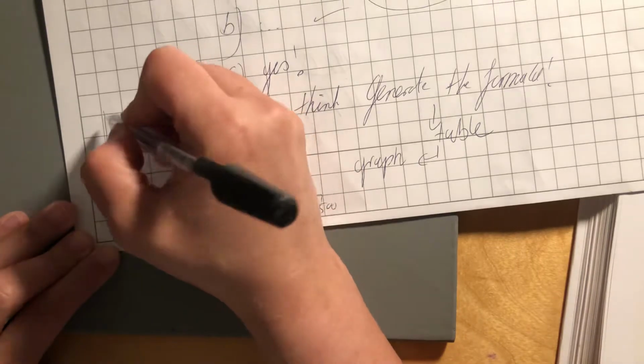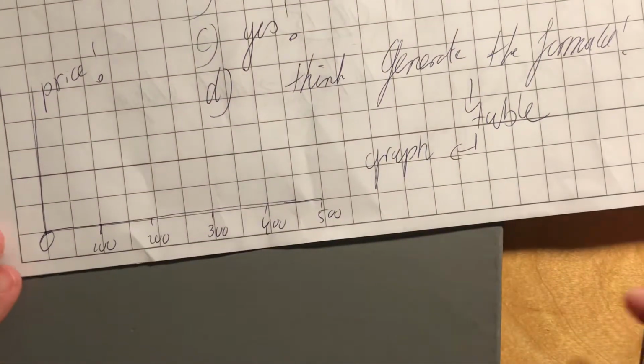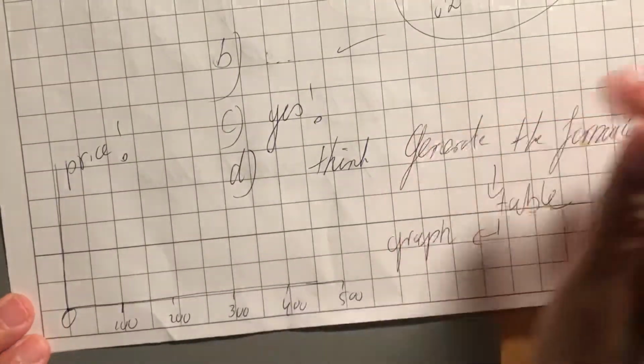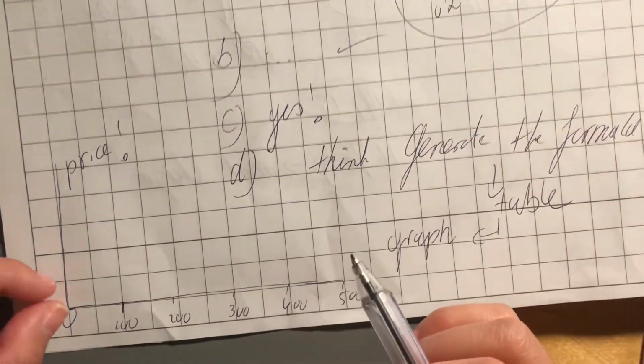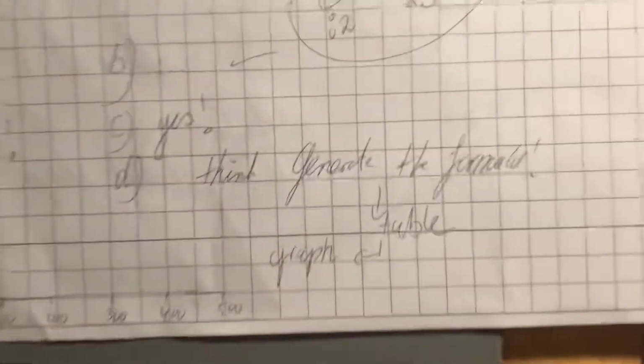And this is going to be price. So I want you to think about the vertical axis by yourself. Look at the prices of the chocolate, and then you can decide what steps you will take. All right?